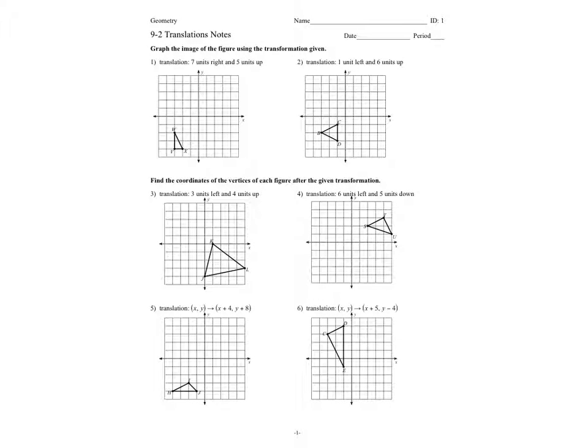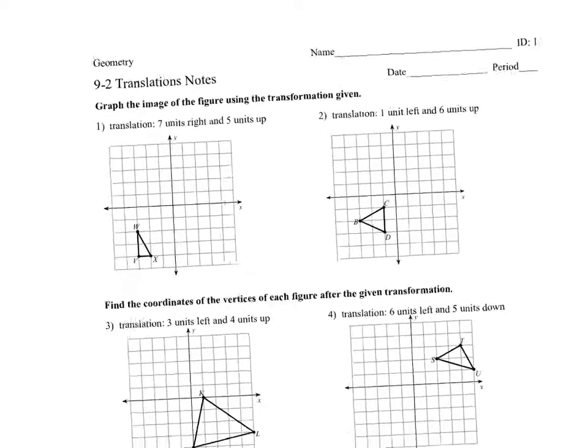All right, translations. What's a translation? A translation is when you slide something, move it up or down, left or right, that sort of thing. And it can be a combination of those things as well. So let's take the first one.